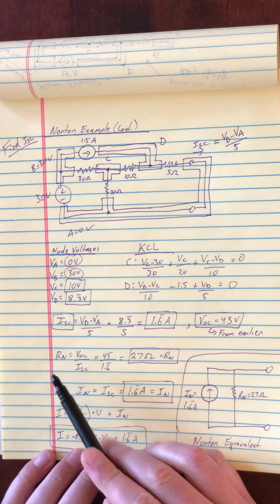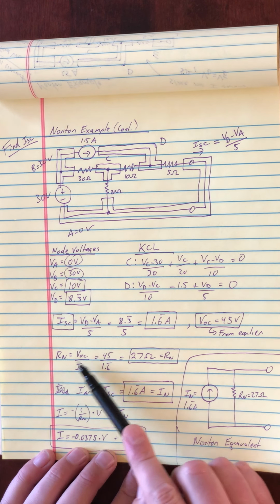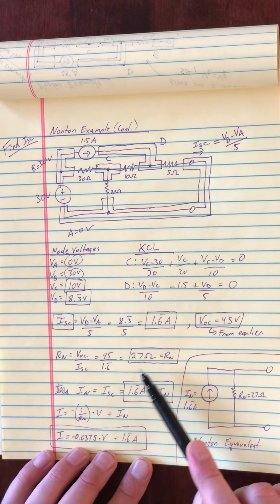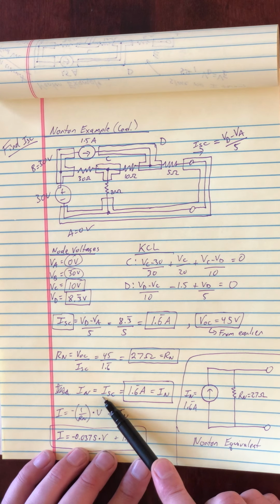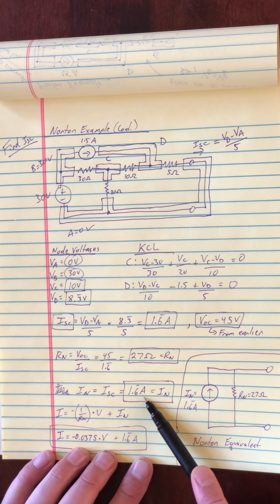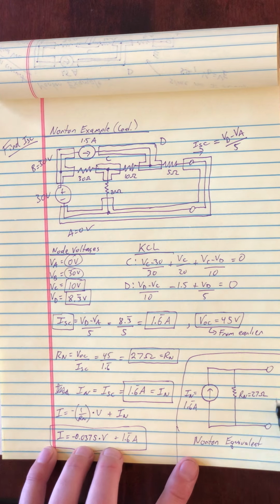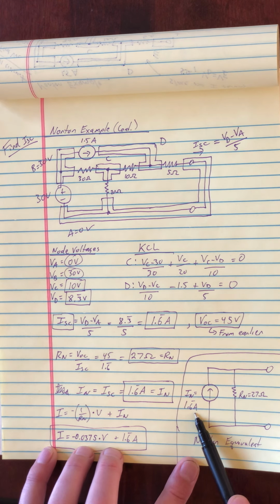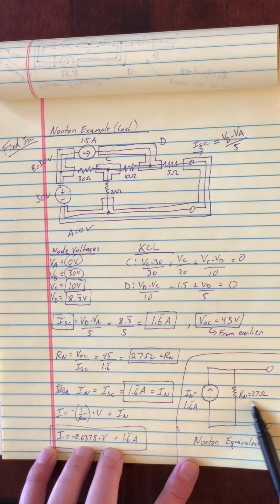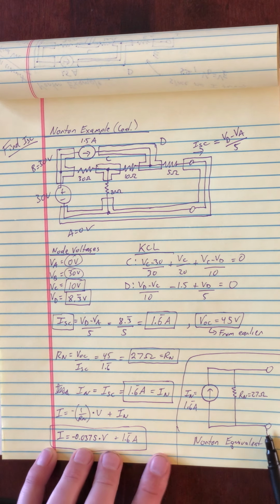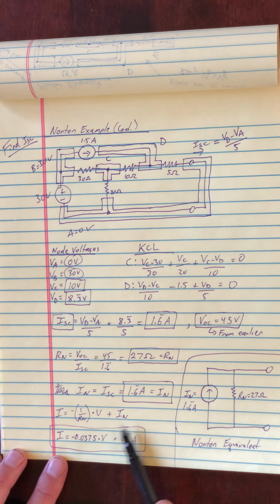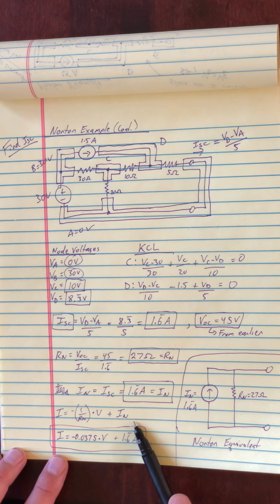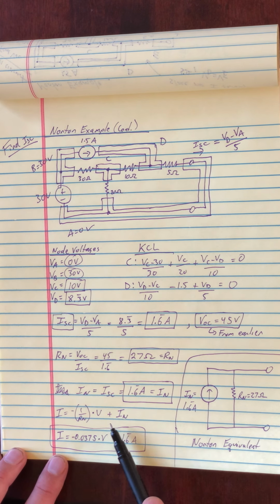Using the equations from the previous page, the Norton resistance is VOC over ISC, 45 over 1.6 repeating, which gives us 27 ohms. And the Norton current is just the short circuit current, so that's 1.6 repeating amps. That allows me to draw the equivalent circuit. We have a Norton source, 1.6 repeating amps, and then a parallel Norton resistance of 27 ohms, and we're done. If I want to write the expression or draw the graph for this, I can plug it into the characteristic equation arranged for the Norton equivalent.